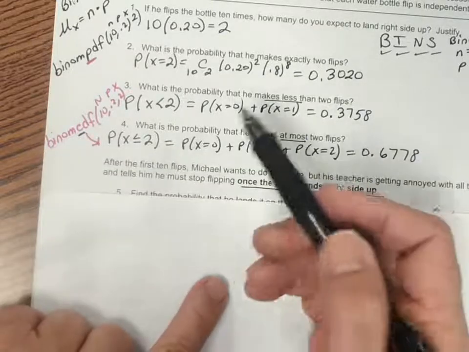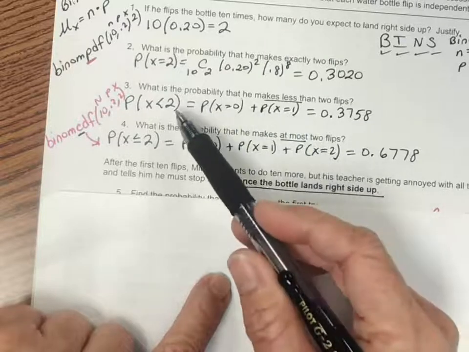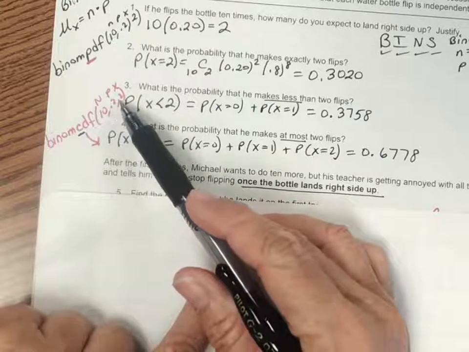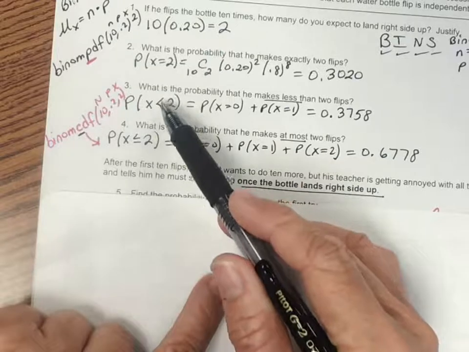That's this number 3. I could have used binomial CDF on this, but it would have been CDF of 10, 0.2, and a 1, because the most successes you could have if you want less than 2 would be 1.